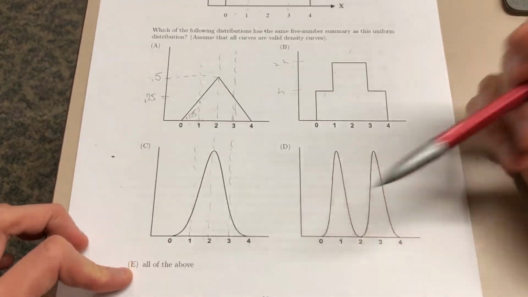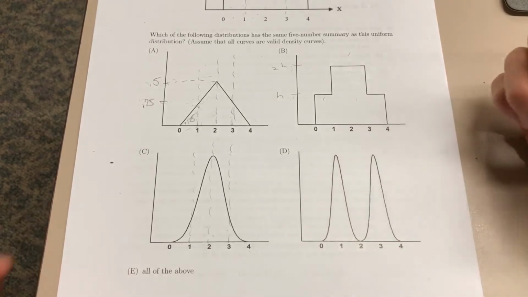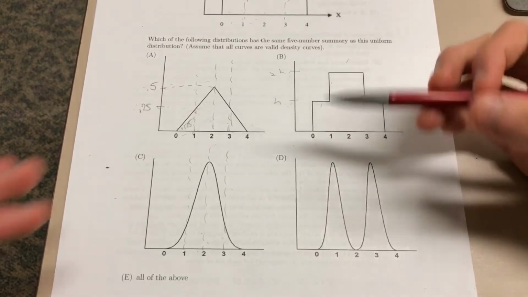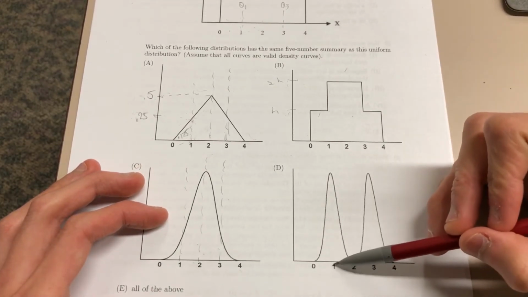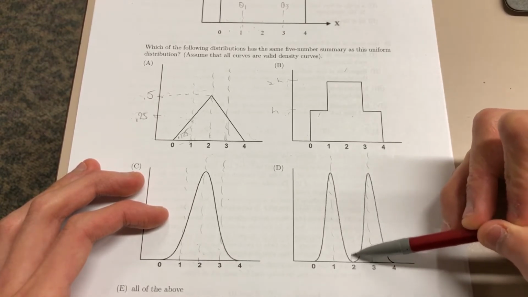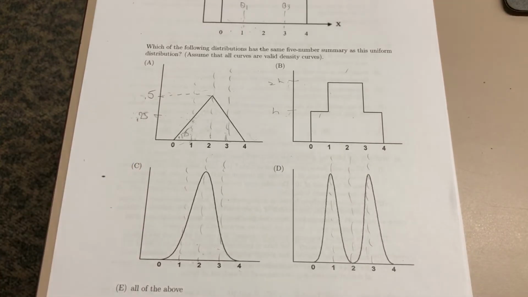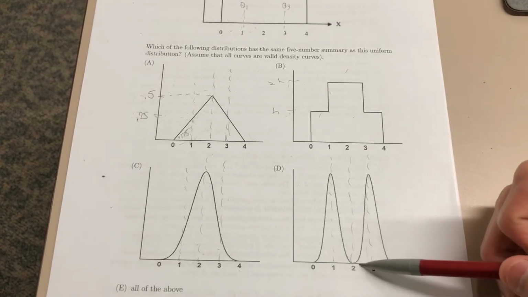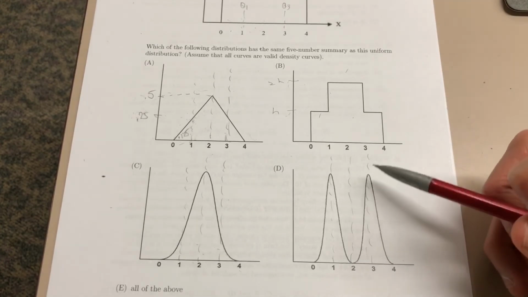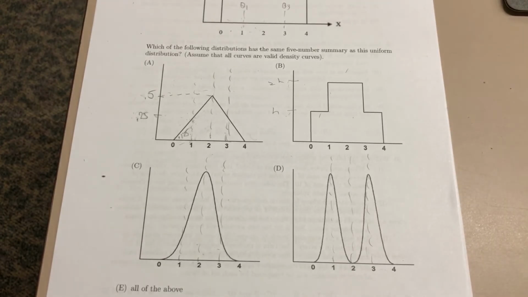And again, letter choice E is false, since the first 3 are false, which leaves us with letter choice D as the right answer. So again, to verify whether or not it is true, I'm going to draw the lines up top. In order for D to be a valid density curve, the total area for the 2 bell curves has to equal 1. So we make the assumption that from 0 to 2 covers 50% of the total area, and from 2 to 4 covers 50% of the total area.